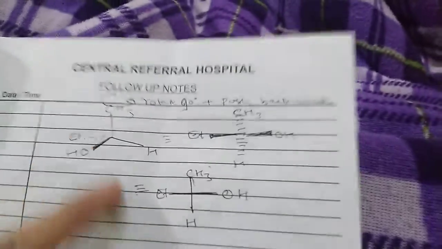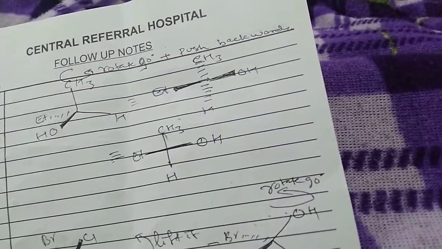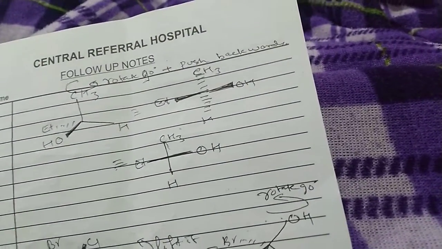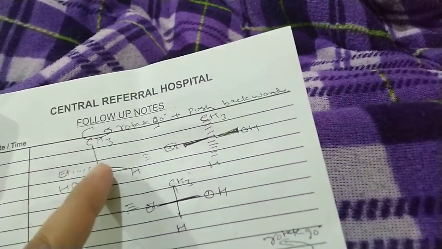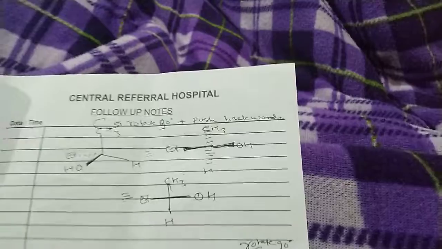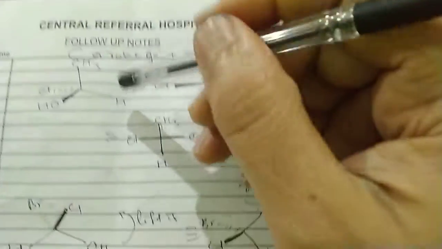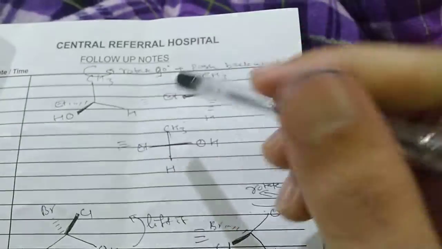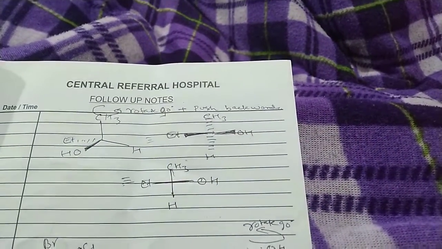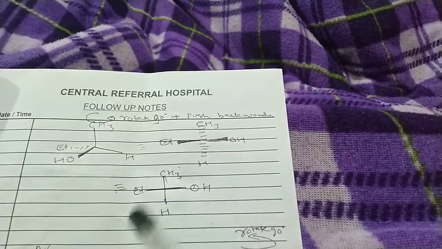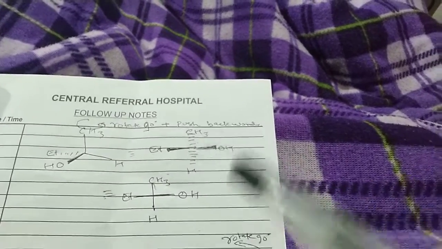Is it clear? Similarly, if they give you a Fischer projection formula like this, here both the substituents in the plane were on the left side. Now here both the substituents which are in the plane are on the right side. Again remember this, the two substituents which are in the plane will go in the vertical line. That means they have to go away from the viewer. Very, very, very important. Okay.